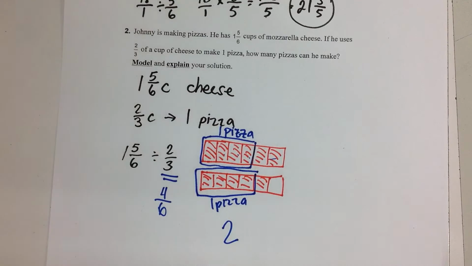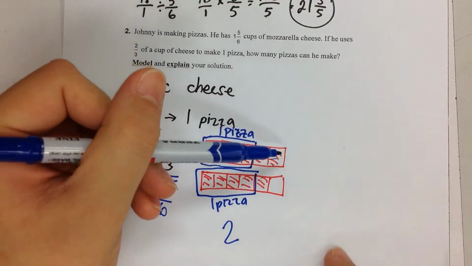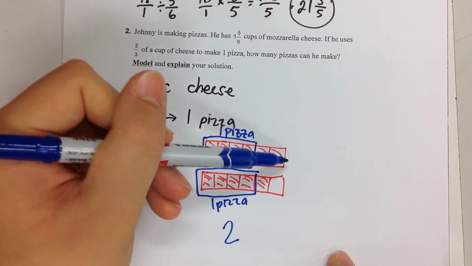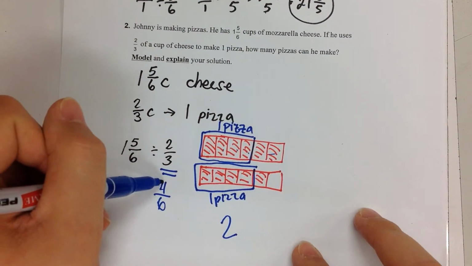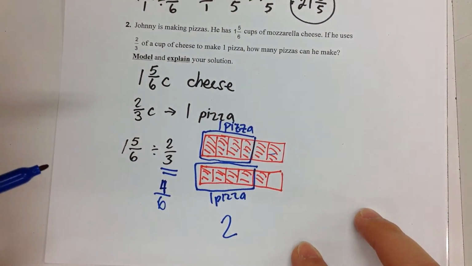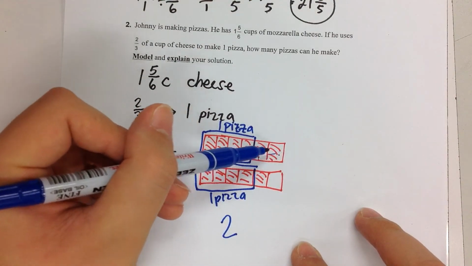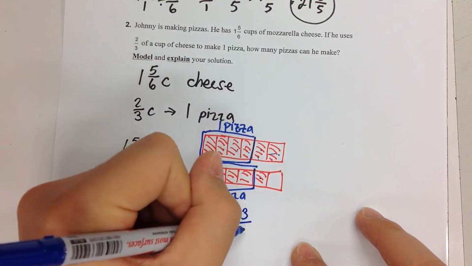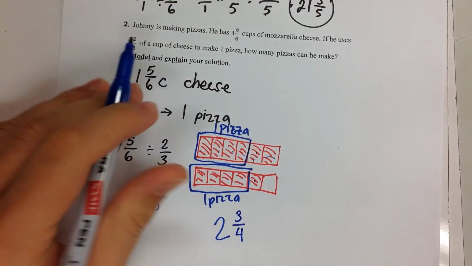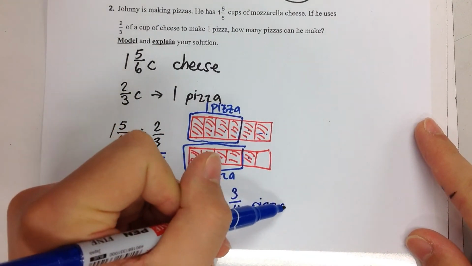My answer is not going to be 3 out of 6 bits of mozzarella cheese. My answer is going to be, how much of a group of mozzarella cheese is this? We know that a group of cheese is made up of 4 of these little boxes. And how many boxes do I have shaded? I have 1, 2, 3. So that means I can make 3 out of the 4. So that means my quotient here is 2 3/4 pizzas.